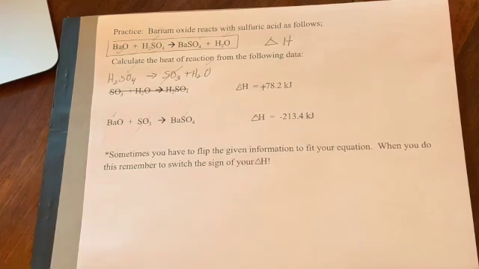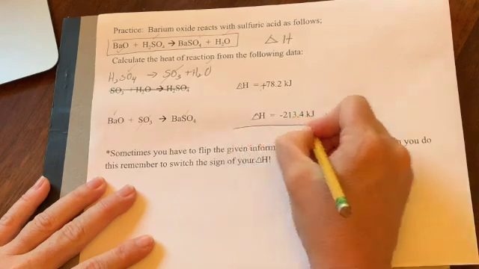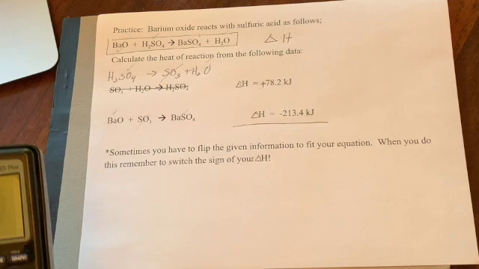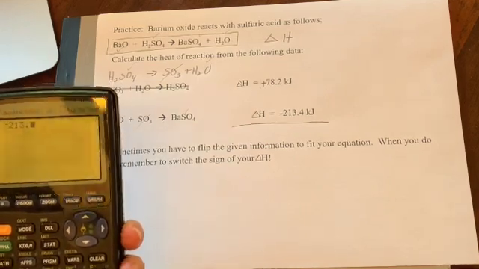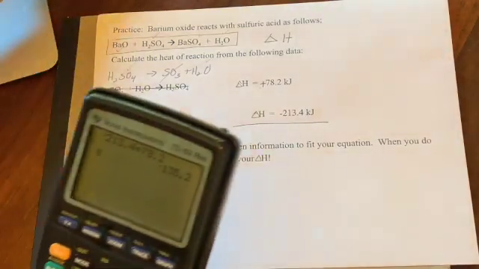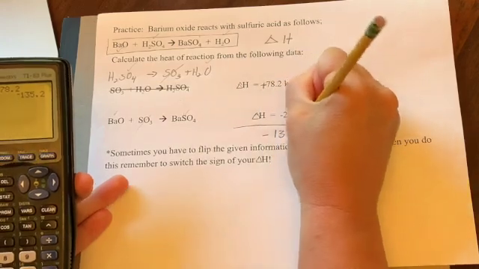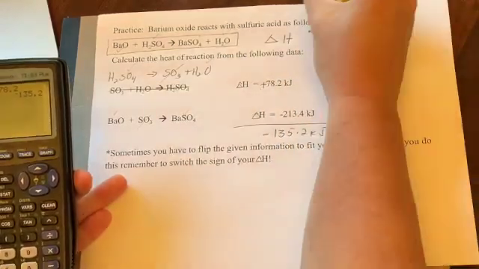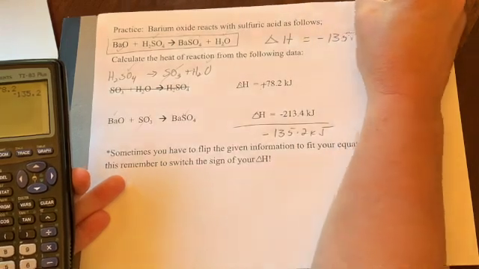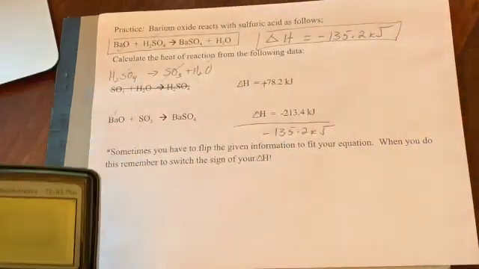As long as they cancel out properly, you are good to go. So now again, I'm going to add these two up, remembering that I changed the sign. This is now a positive 78. So I have negative 213.4 plus 78.2. All right, and that does give us negative 135.2 kilojoules. So my delta H for my overall reaction is negative 135.2 kilojoules.